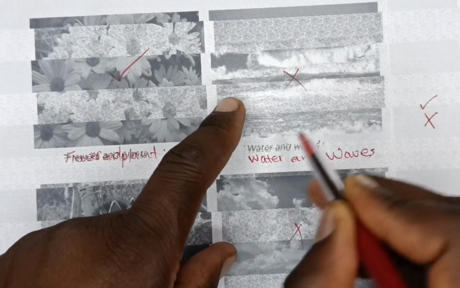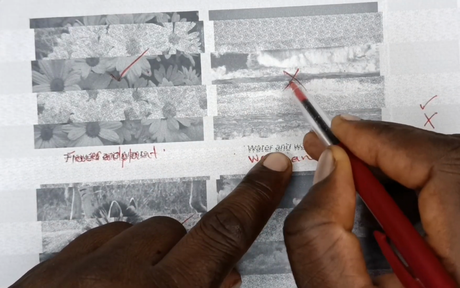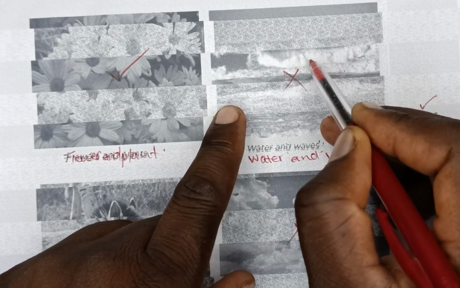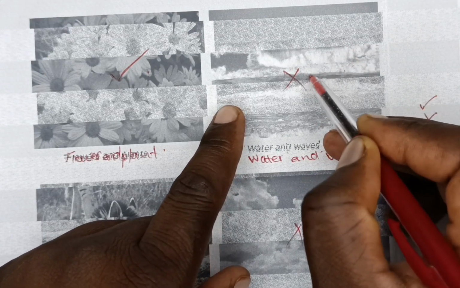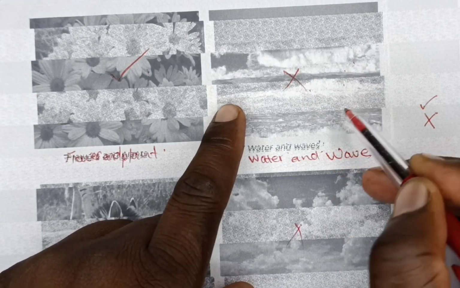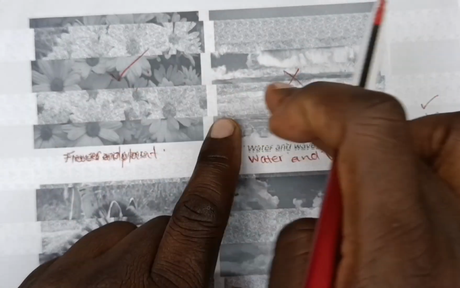But I think water and waves are not living because as much as they move, they do not sense, they do not reproduce, they do not excrete. So there are a lot of things that living things do and non-living things do not do.